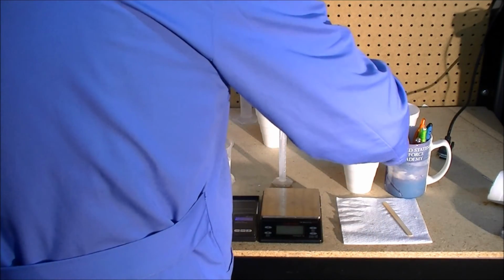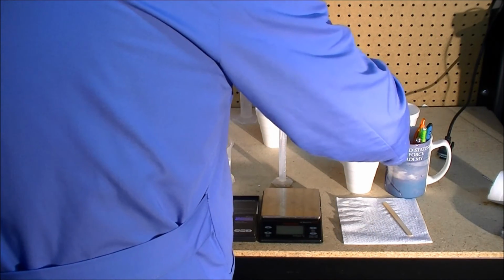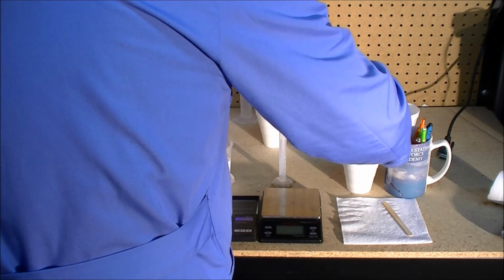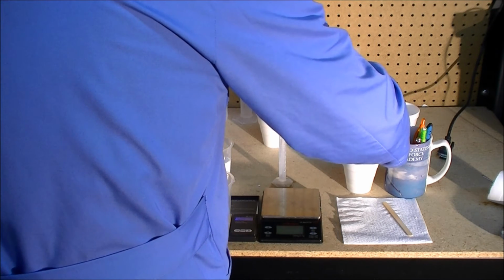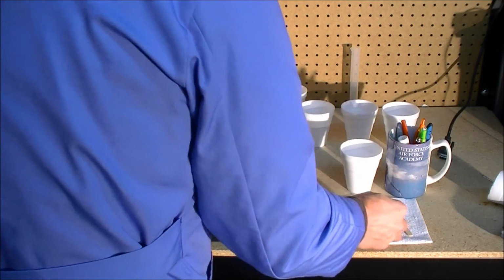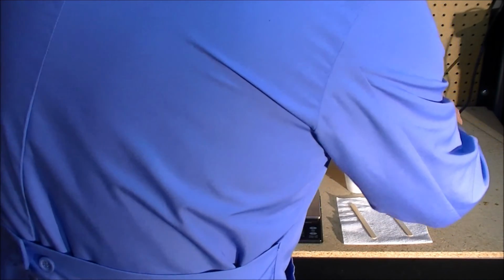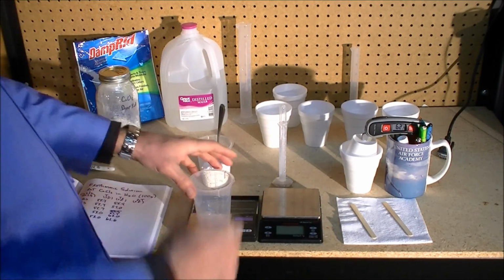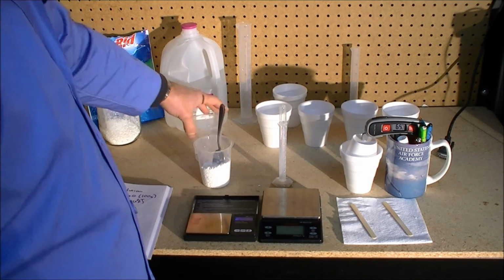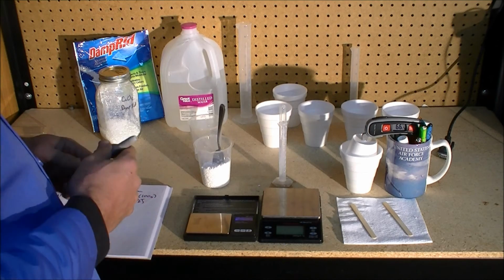Alright, go ahead and add our calcium chloride. Give it a good stir. And get that calorimeter top back on. Get it in place. Since that's our last data point, we're just here watching the temperature go up now.